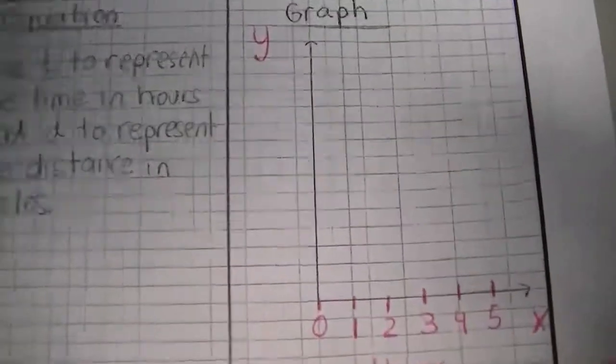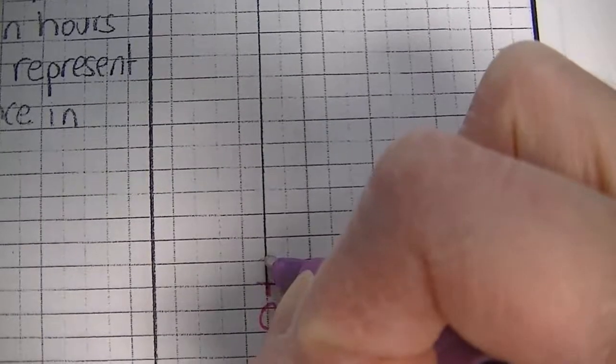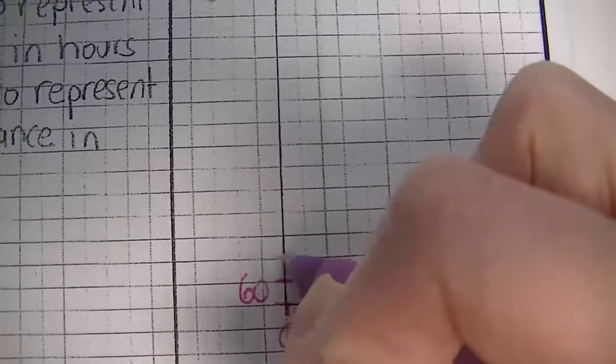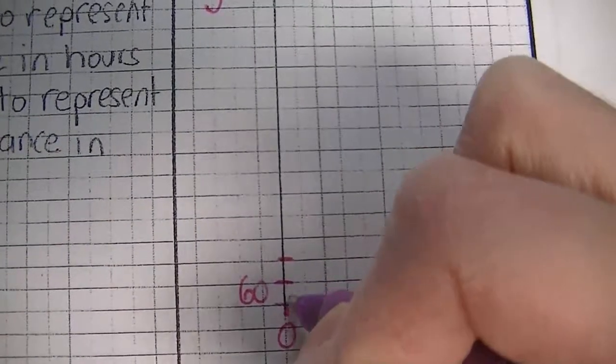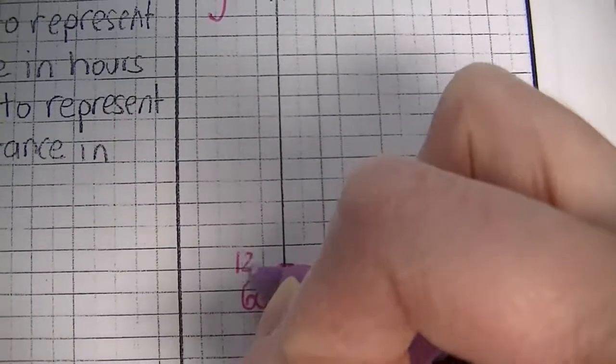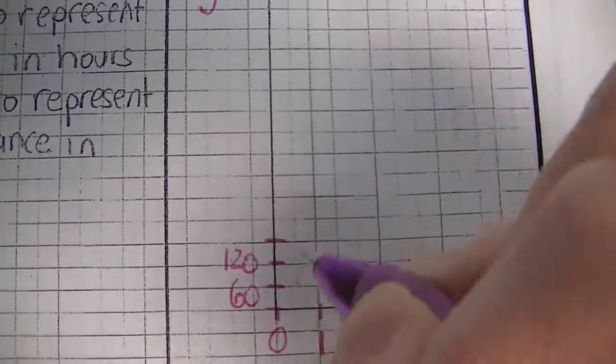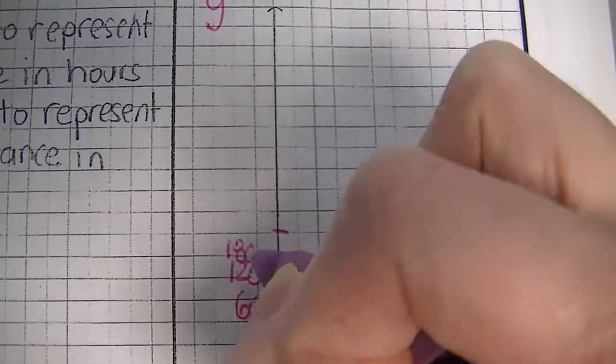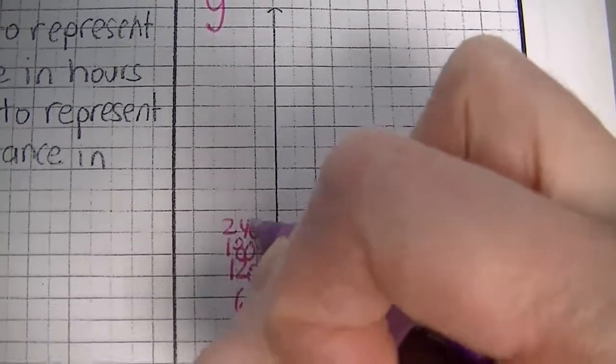Okay? So right here, I'm going to make that first notch. This one right here is 0, so this right here would be 60. Right here, counting by 60, add 60 to it, you get 120. Right here, adding 60 to that, you would get 180. Right there, adding 60 to that, you would get 240.